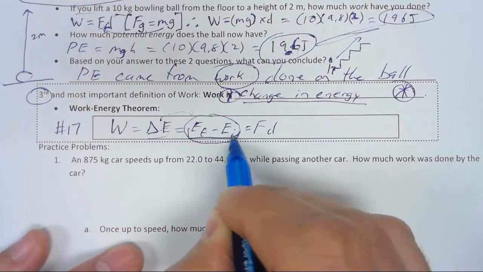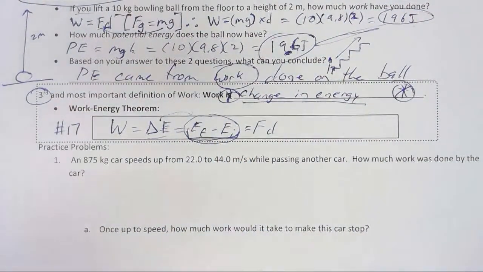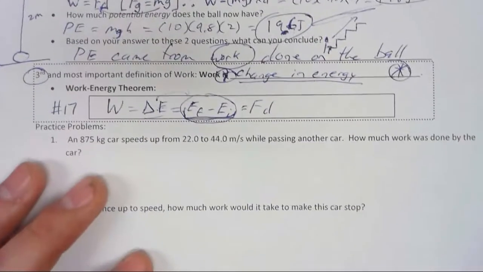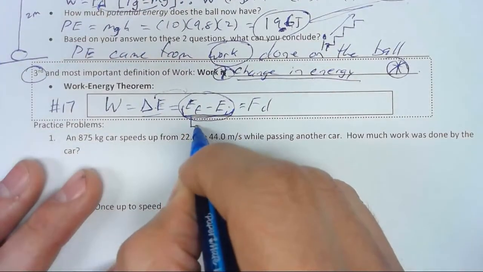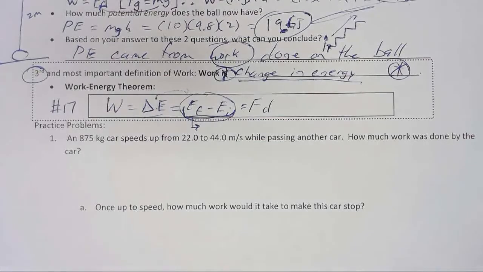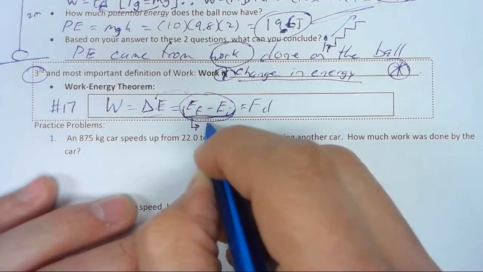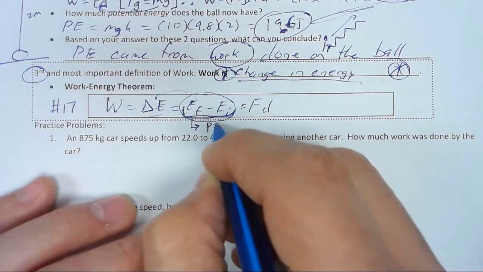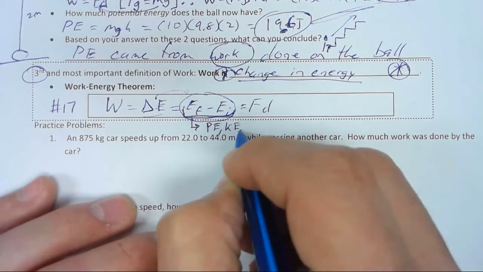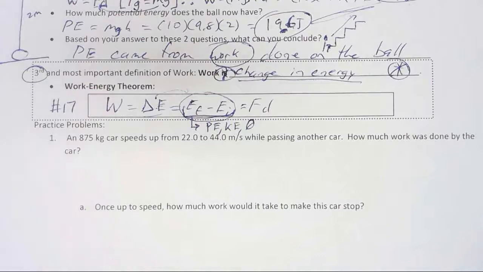When we use EF minus EI, you need to know that for us in this class, at least right now, there are basically three choices that you have for EF and EI, as far as types of energy. And you have to make this decision every time. Final energy and initial energy can be either potential energy, or kinetic energy, or we could have zero energy. Potential, kinetic, or zero energy.